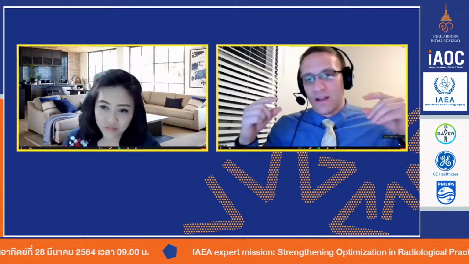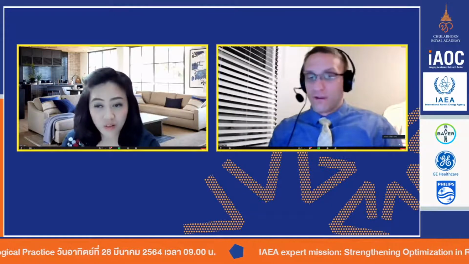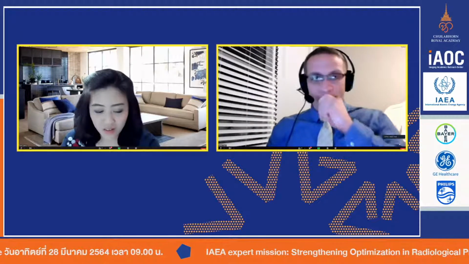But in these newer CT scanners, the detectors are fast enough that we can actually count how many photons we collect in every detector element. That's called photon counting CT. Photon counting CT is kind of the next future of where CT will be. Probably not for another 10 or more years.